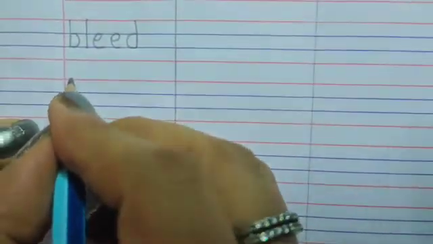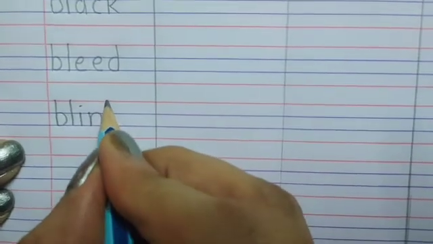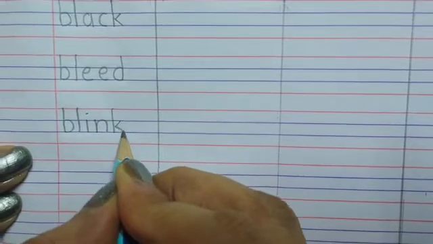From the red line, you come down, you go up and you curve blue line to blue line, B. From the red line, you come straight down to the blue line, L. Blue line to blue line and a dot, I. Blue line, you come down, you go up, curve, and you come down to the blue line, N. From the red line, you come down to the blue line, you slant in and out, K. B-L-I-N-K, blink.